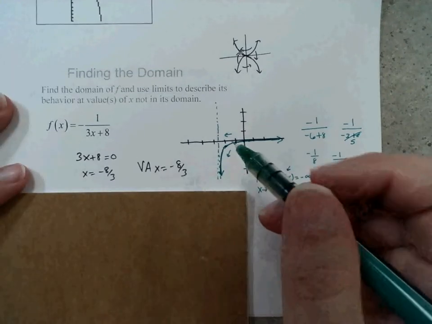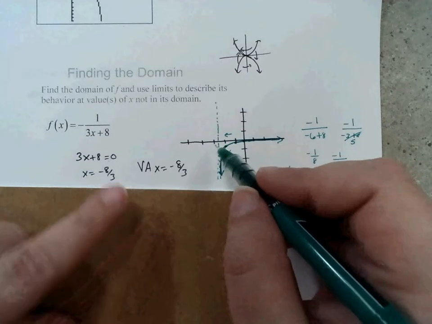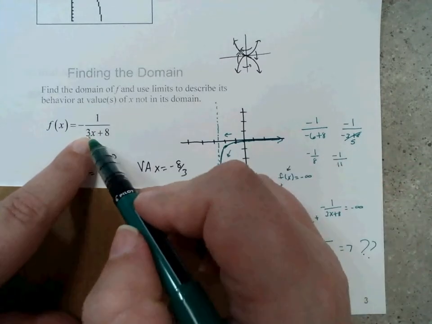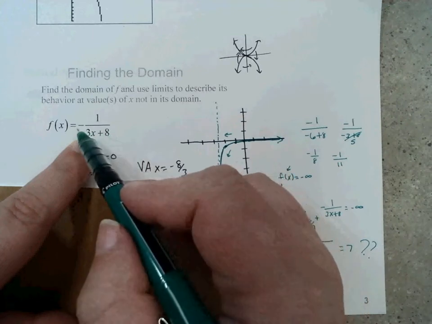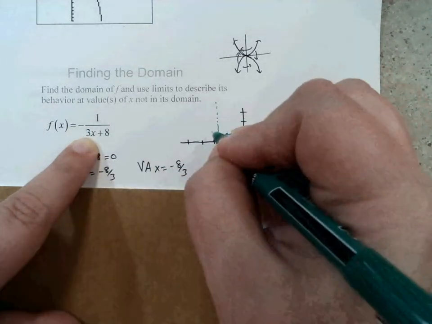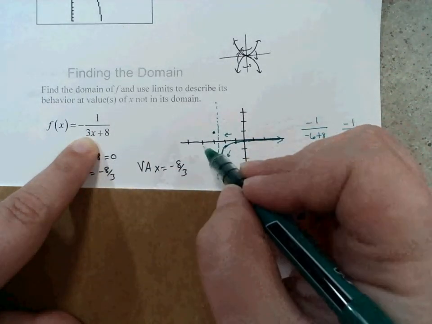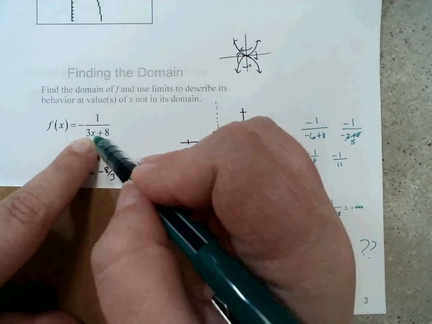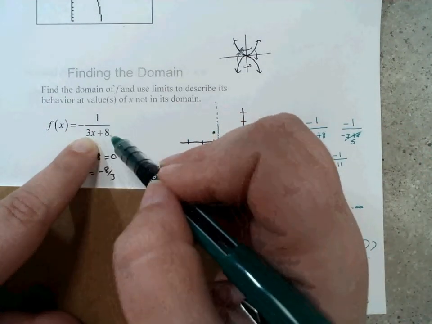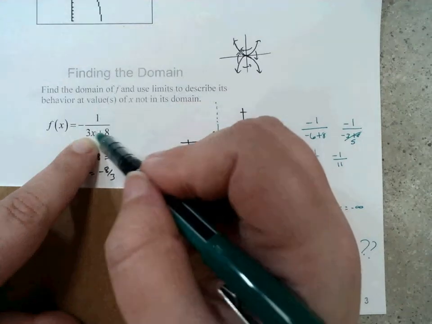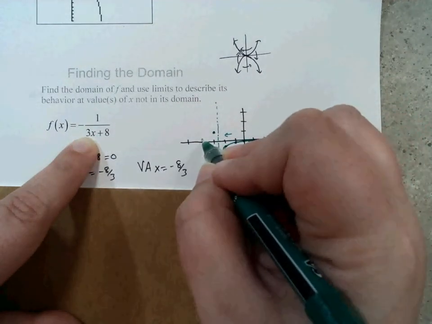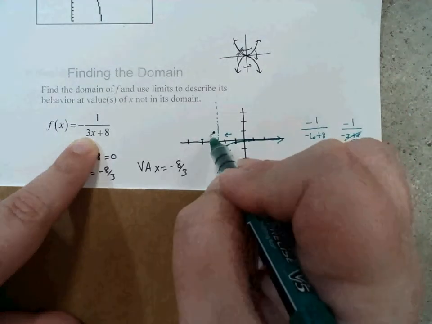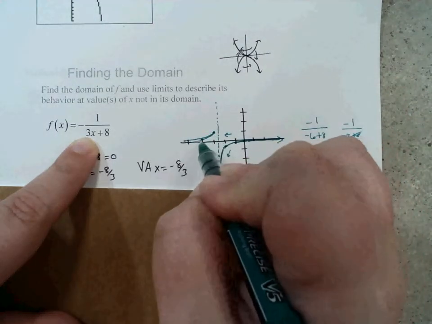Doesn't make sense. Okay, from the left-hand side, if we were to plug in negative 3, negative 3 times 3 is negative 9. Negative 9 plus 8 is negative 1. Negative 1 divided by negative 1 is positive 1. And if I were to plug in negative 4, negative 4 times 3 is negative 12. Negative 12 plus 8 is negative 4. Negative 1 divided by negative 4 is positive 1/4. So it'd be somewhere in here. So it's doing the same thing, just on the opposite side.